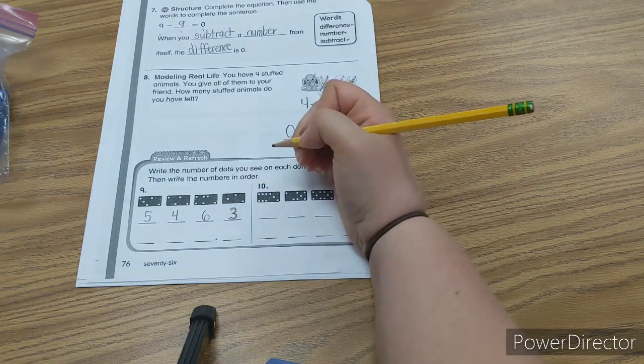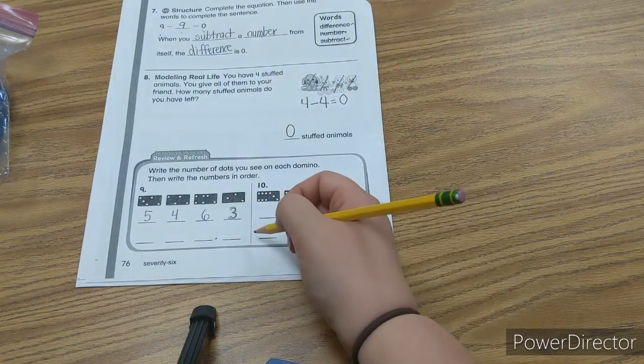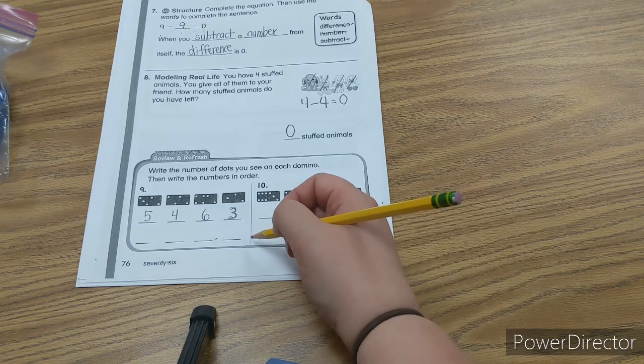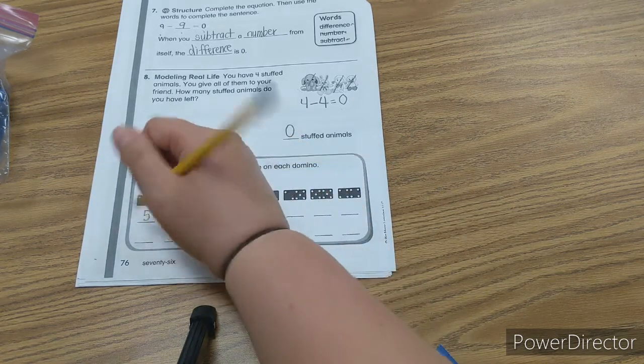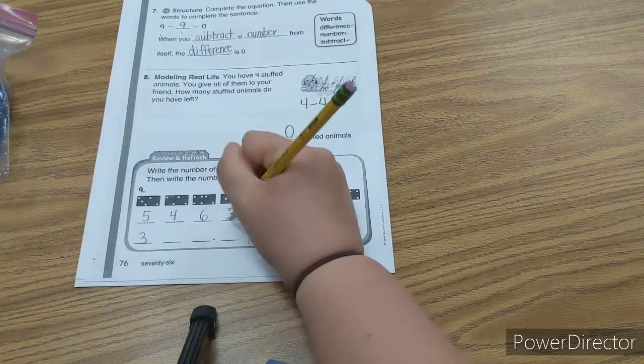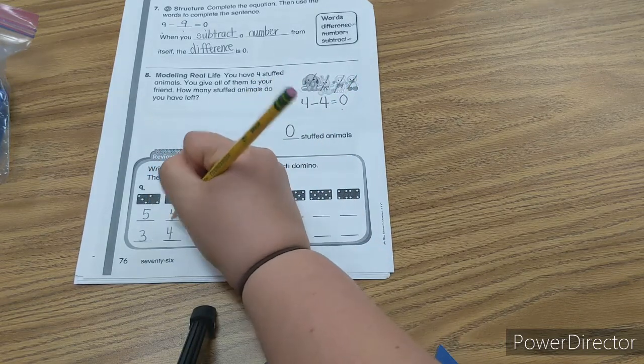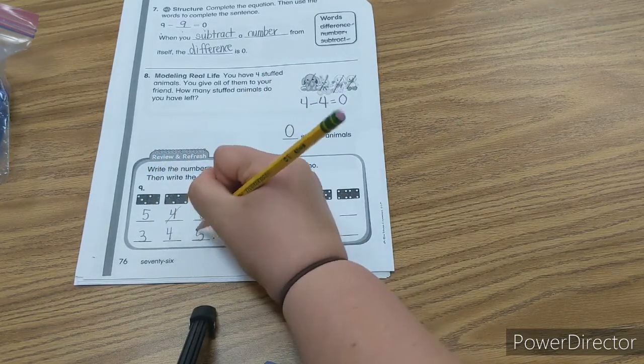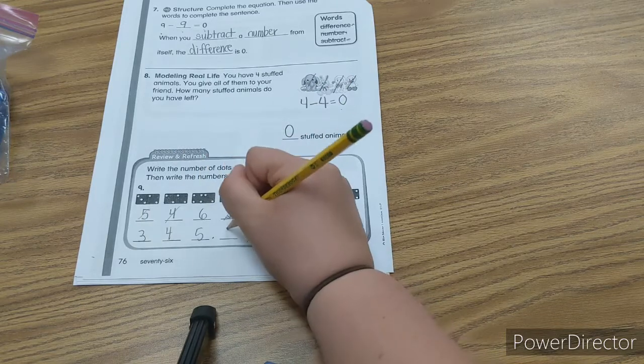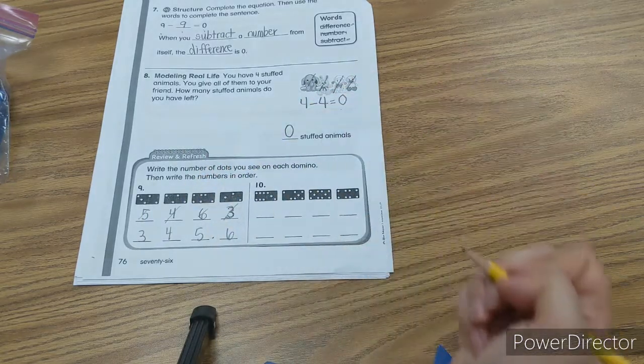Now it wants us to write them in order. So I know I need to start with the lowest number. The lowest number is 3. 3, 4, 5, 6. There we go. Perfect.